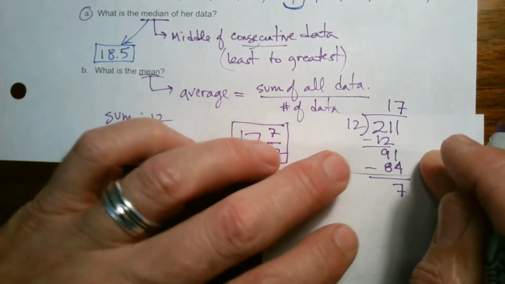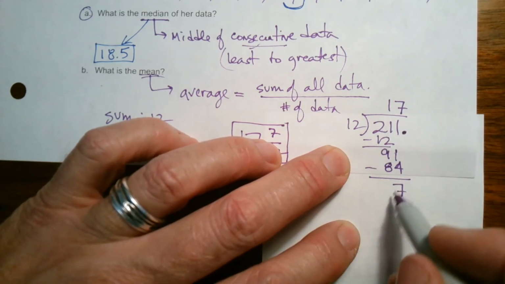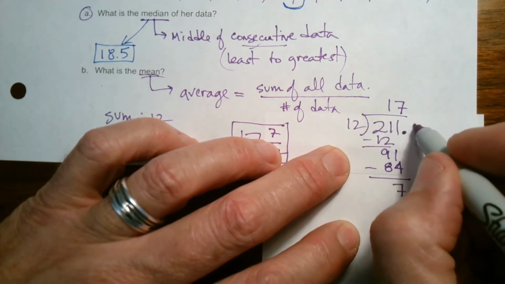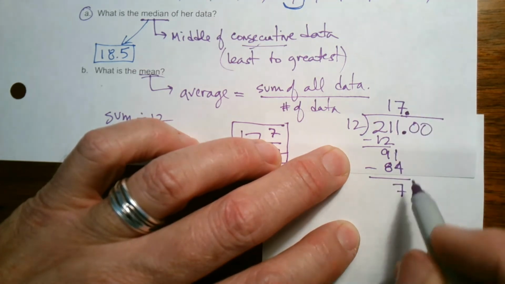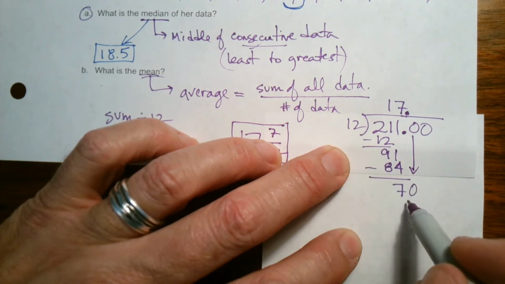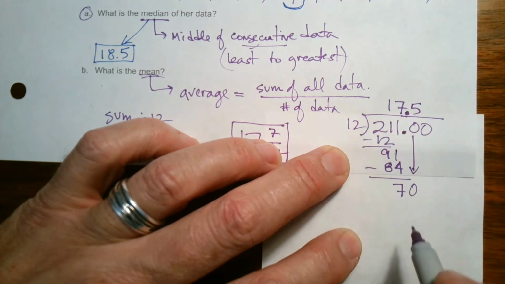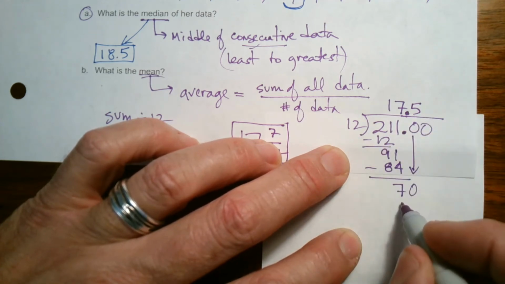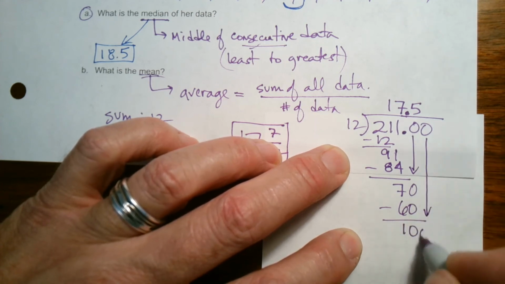If I wanted to keep going and get it as a decimal, remember, you add a decimal. Once you run out of digits here, add more digits by bringing in the decimal. Bring the decimal place up. So now bring down the 0. So 12 goes into 70, I believe 5 times. 5 times 12 is 60. Subtract, I get 10. Bring down another 0.